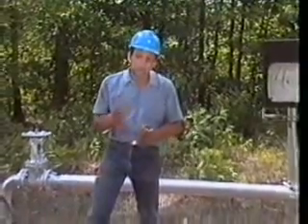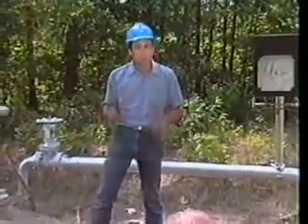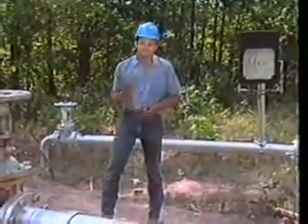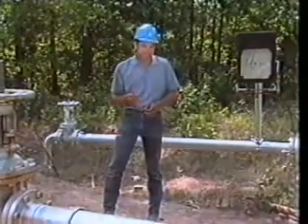Remember, sampling involves more than just going out and grabbing a sample. Millions of dollars in both revenues and savings are determined by that small representation of product in your sample cylinder.